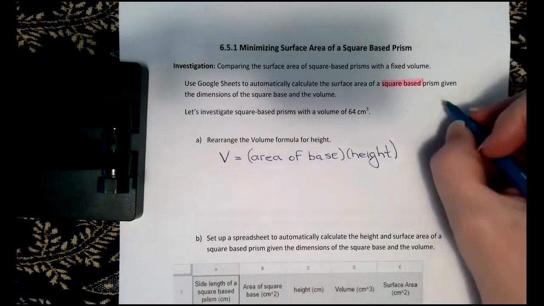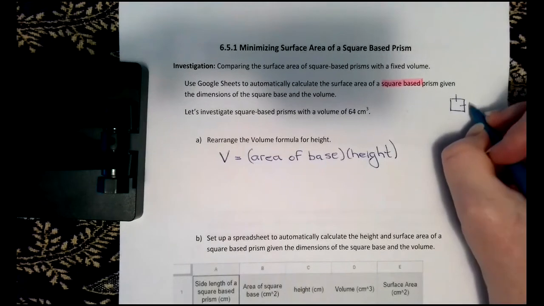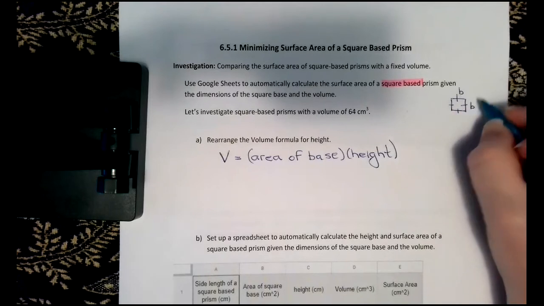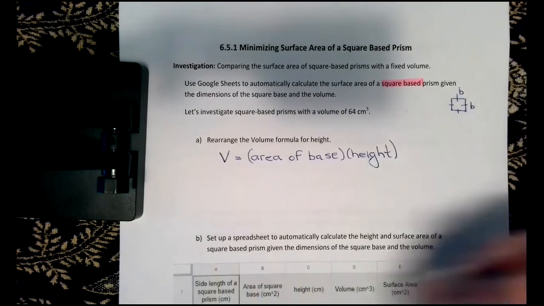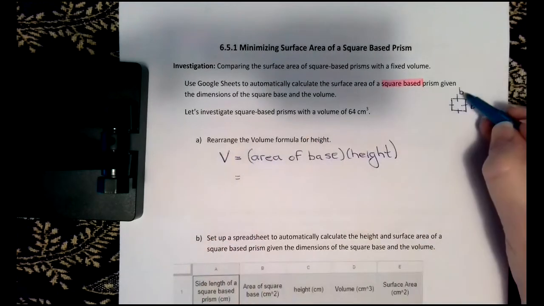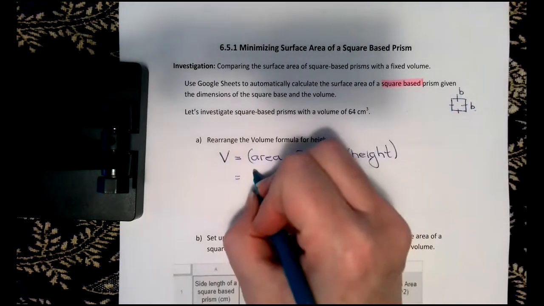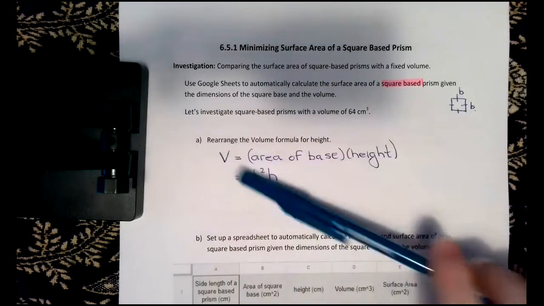So whenever we have a square, we have four sides. Some people would label these sides as B. Other people might label them as S. If we've labeled them as B, then we know that the area of the base is going to be B squared times H. So that's our formula.